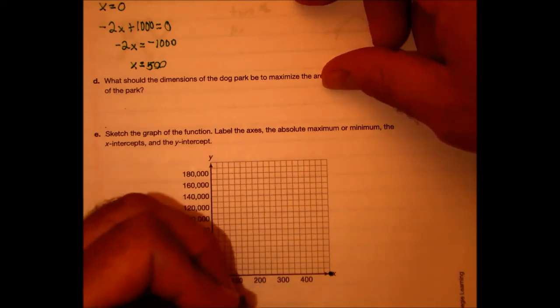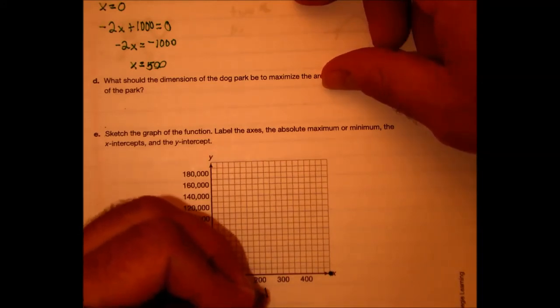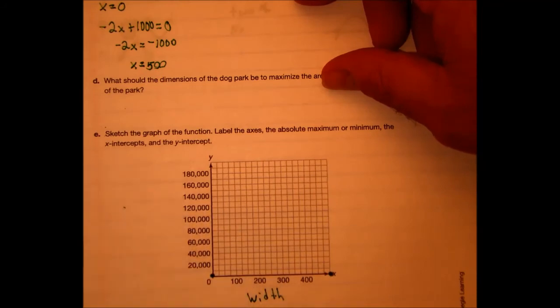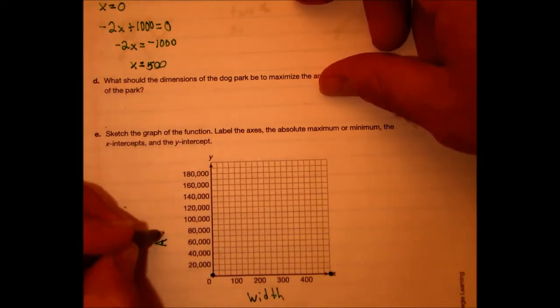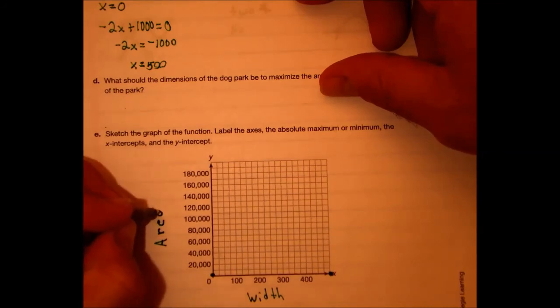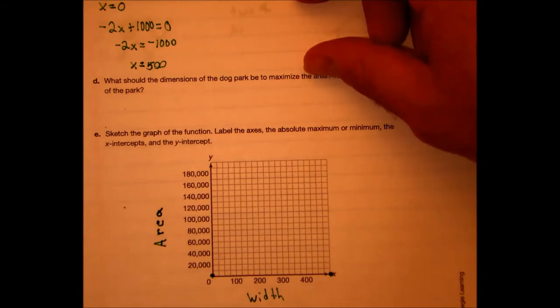Because this is our width. Because remember, everything was in terms of width, right? And over here would be our area. All right? So you have area and width.